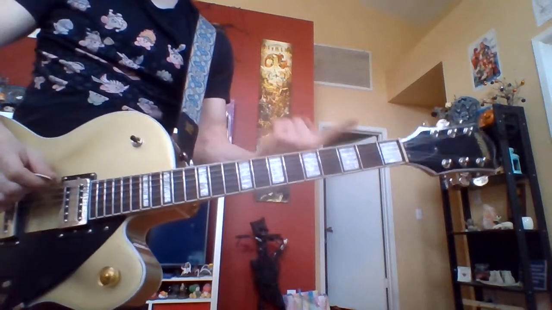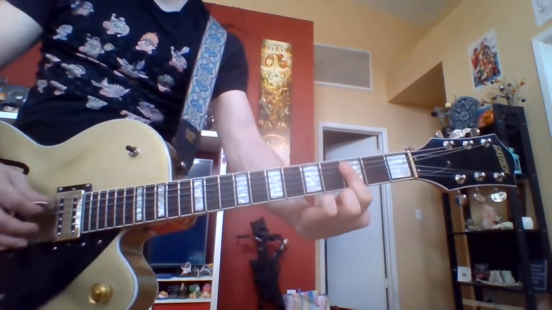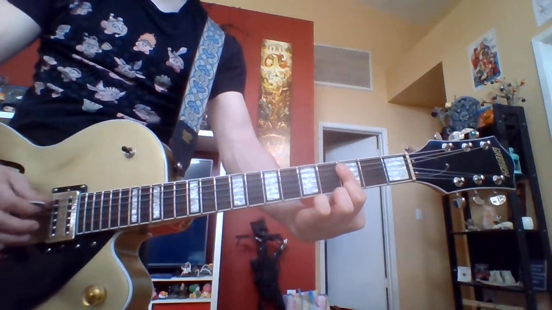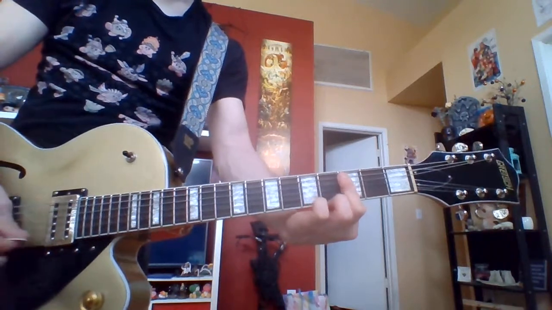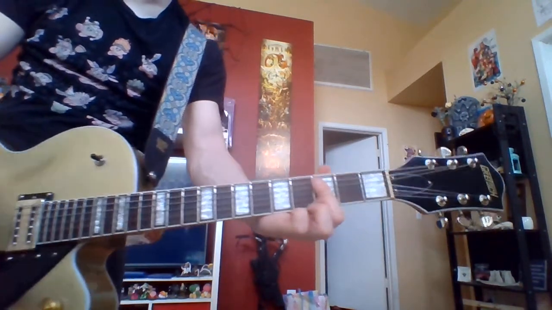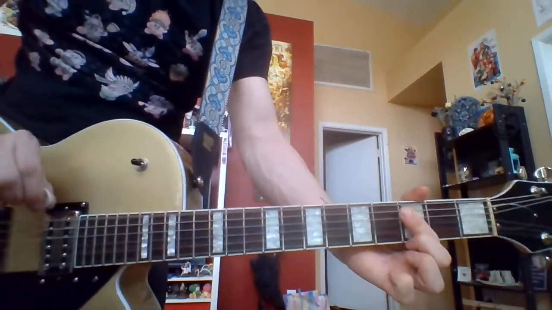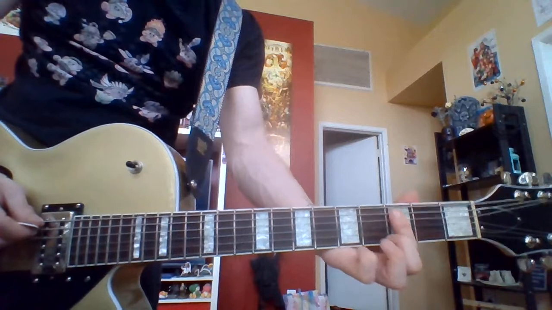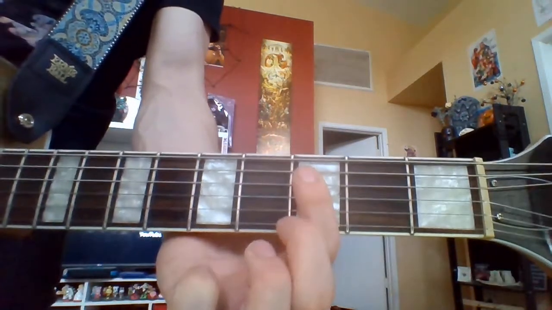You'll notice what I'm doing with my index finger is I have it laid across the entirety of the 3rd fret, starting from the A string, going up to the high E. We're completely taking out the low E string, so you're just going to leave it open, but you don't play it.